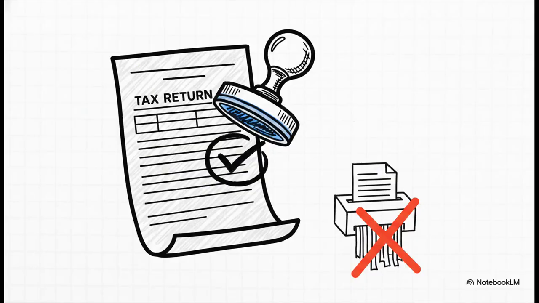Okay, one last thing, and this is absolutely critical. You can't just decide to do this and not tell anyone. A grouping election is a formal, official statement you make to the IRS. You have to attach a specific disclosure to your tax return. Revenue Procedure 2010-13 tells you exactly what needs to be in that statement. If you mess this up, if you fail to file it correctly, the whole thing could be thrown out.